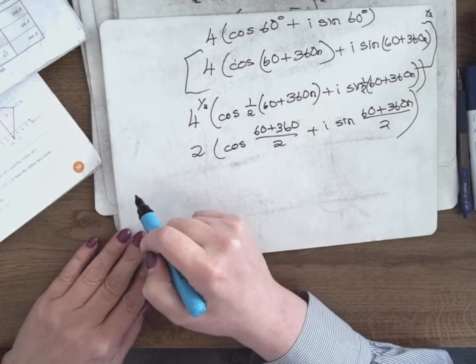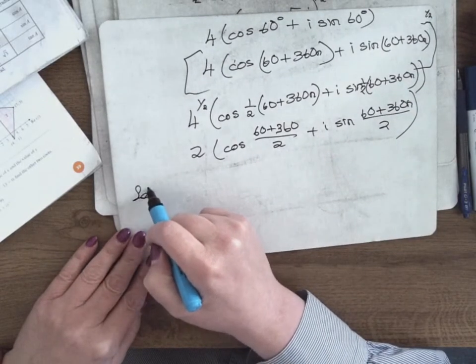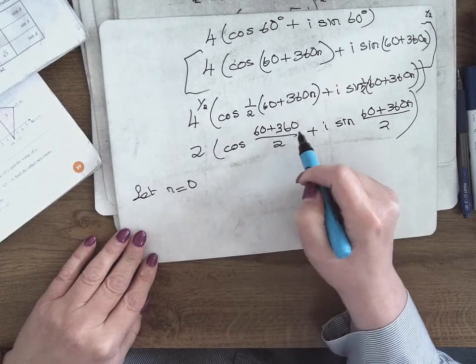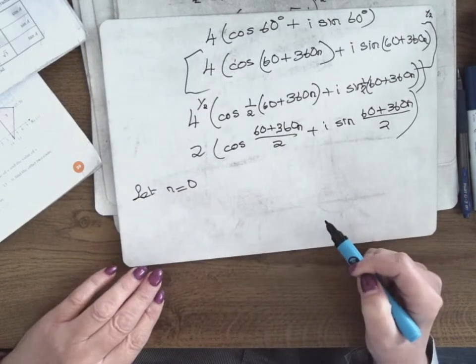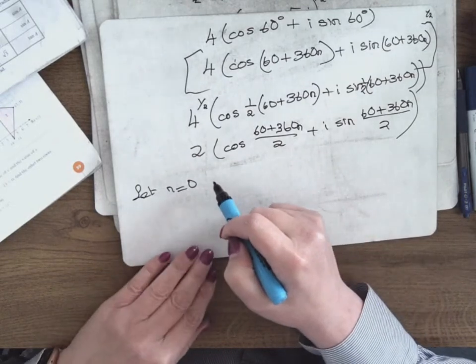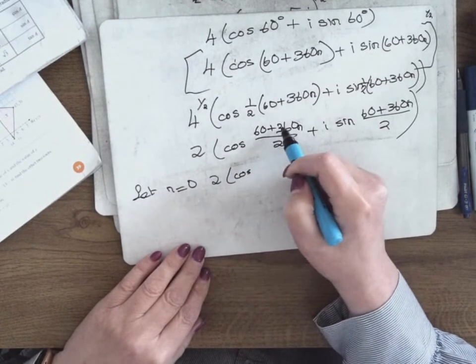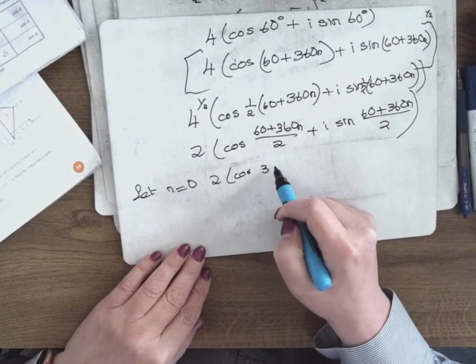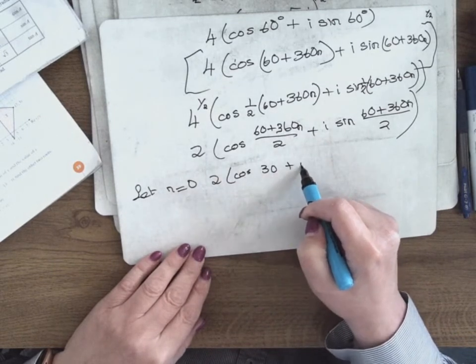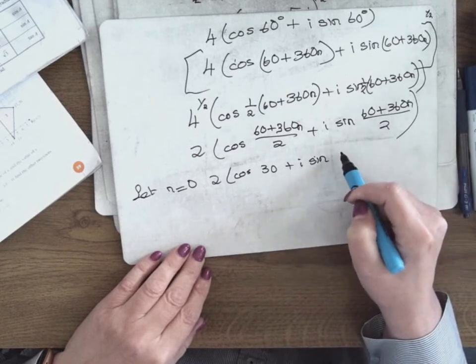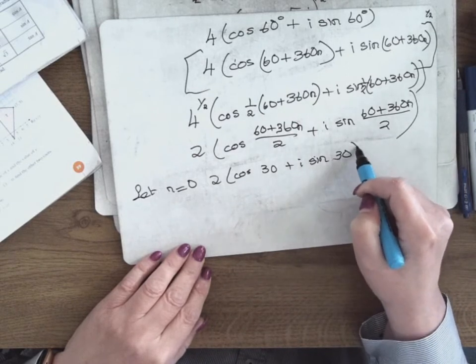And then you have to get 2 answers. So how do you get the first answer? n equals 0. Sorry, there should be an n there. Everywhere I see an n, put in a 0. So that would be 2 times cos of 60 plus 0 over 2, which would be 30, plus i sine of 60 plus 0 over 2, which is 30.